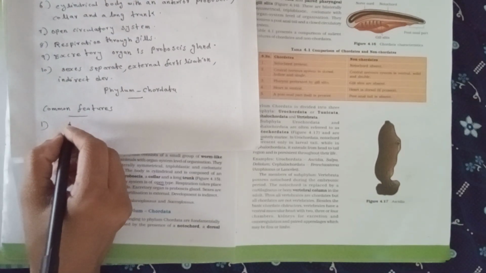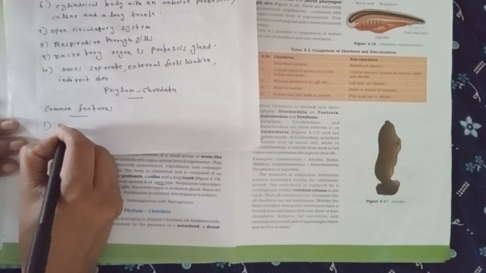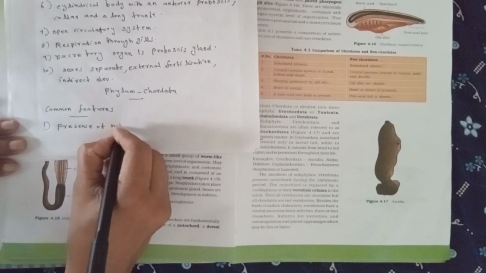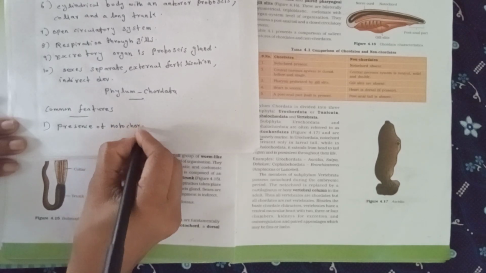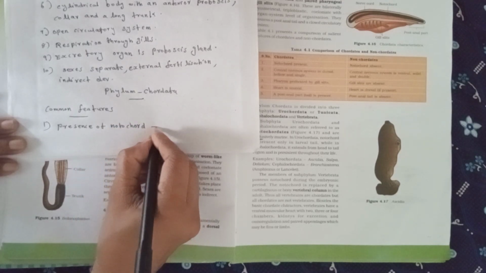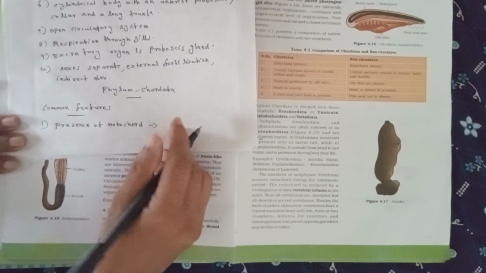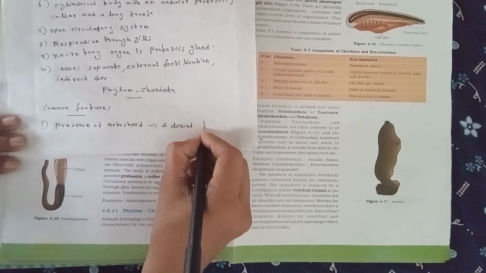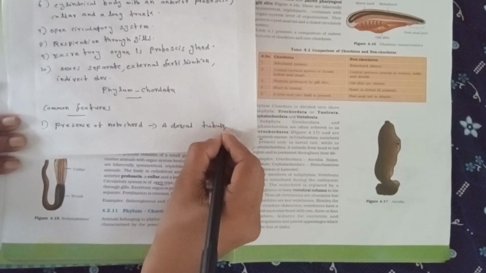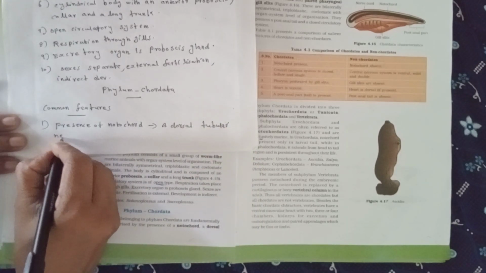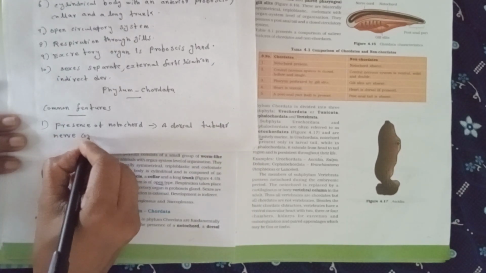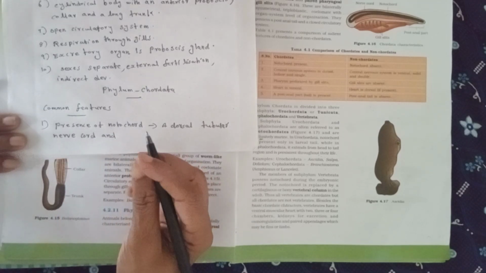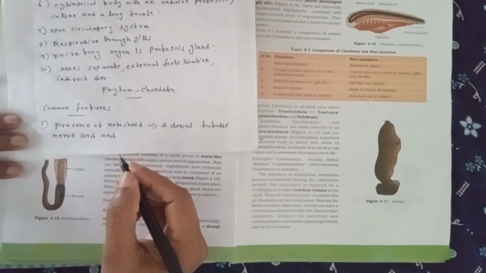First point, presence of notochord. Notochord, a dorsal tubular nerve cord, and presence of paired pharyngeal gill slits.